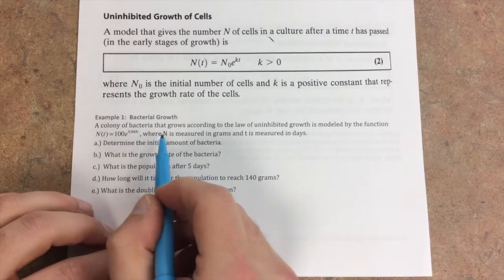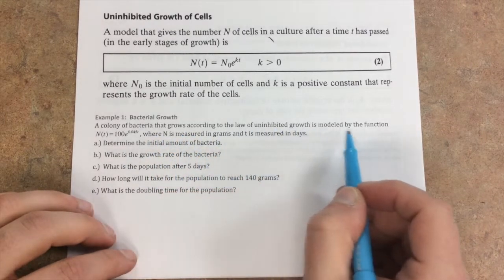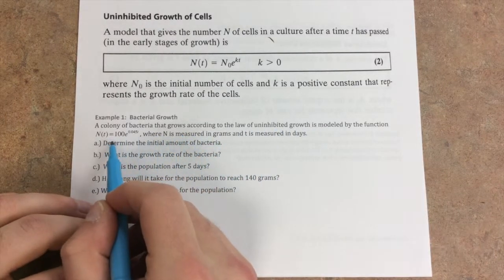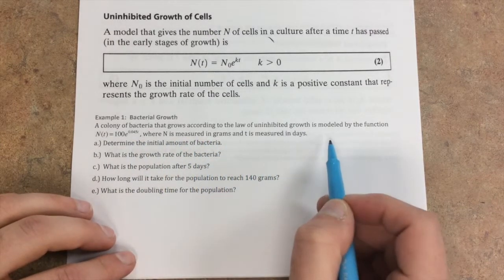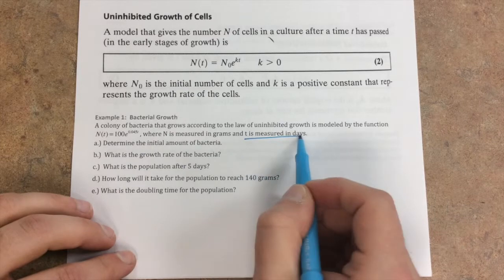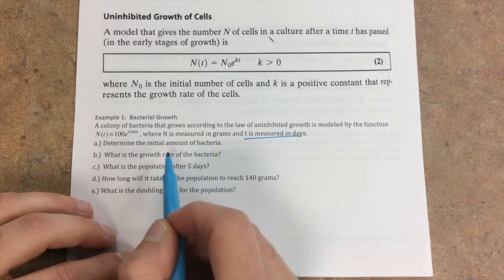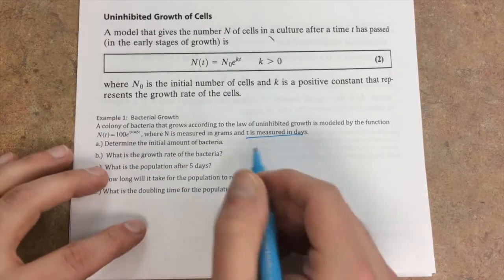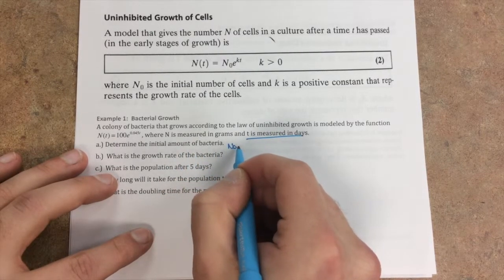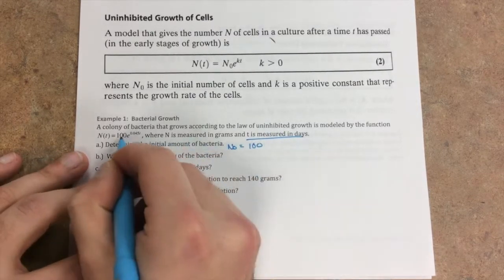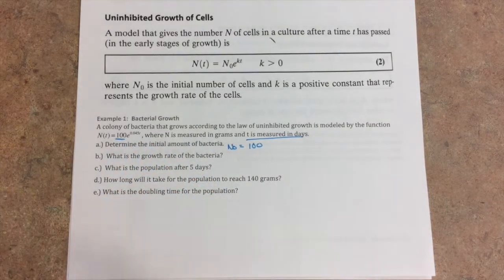A colony of bacteria grows according to the law of uninhibited growth by this model, where N is measured in grams and t is measured in days. So this is important that we're talking about days. Determine the initial amount of bacteria. So the initial amount is 100, because that's our number in front.